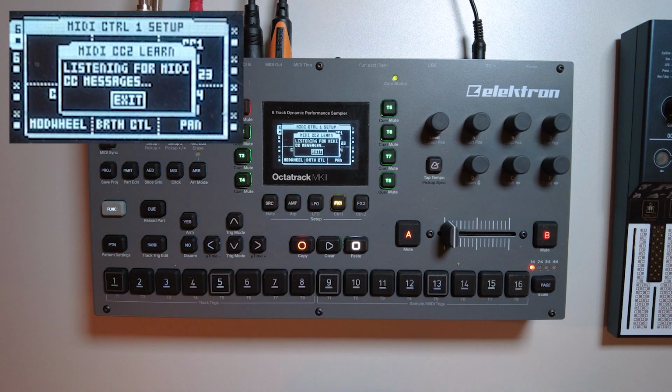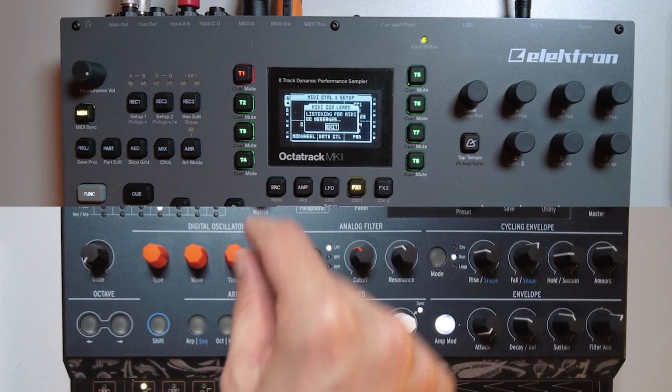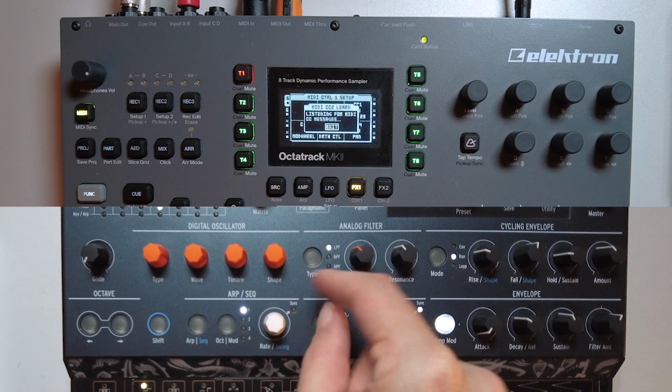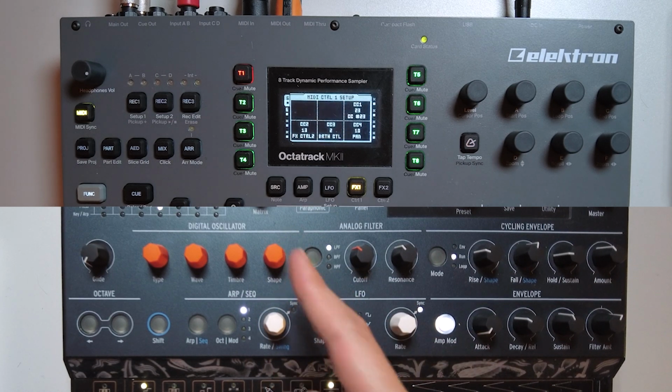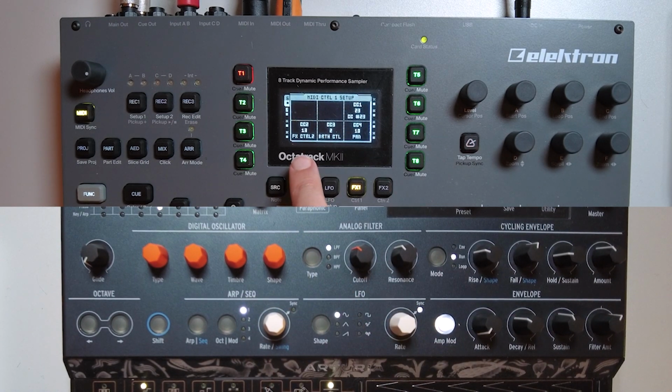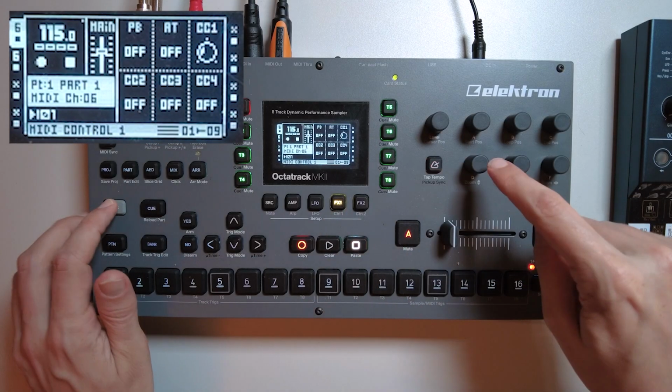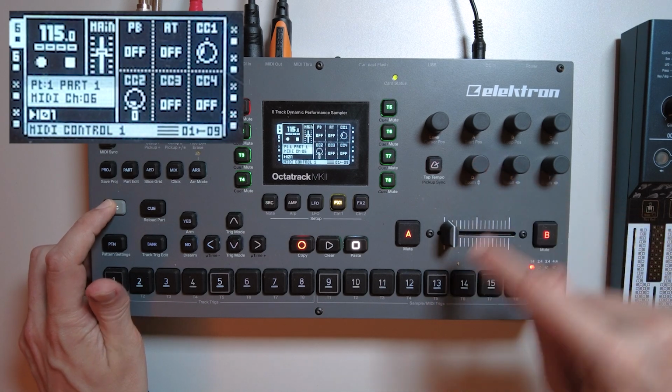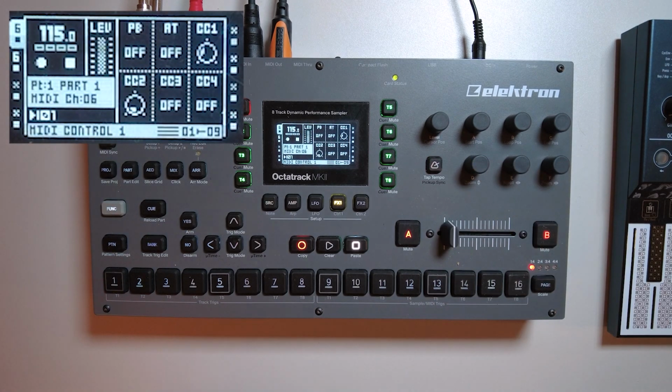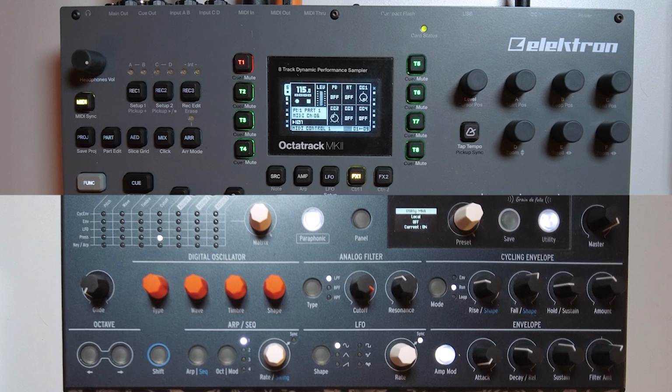And then it tells you here that you're in the MIDI CC Learn mode. And now you can just turn a knob on the synth, for example, this shape here. And then it has automatically assigned the correct CC number to this without me having to look it up. And now if I wanted to use this, I have to turn it on. Again, hold function, press the encoder. So that's a very quick way of assigning CCs.